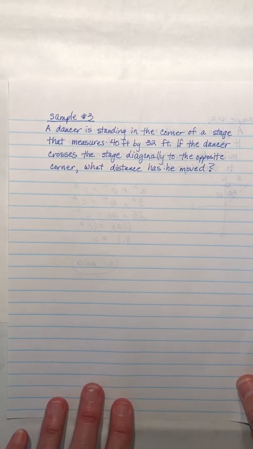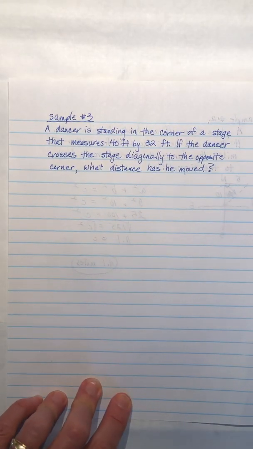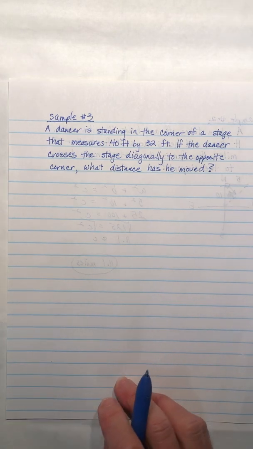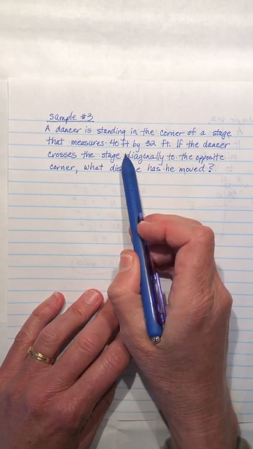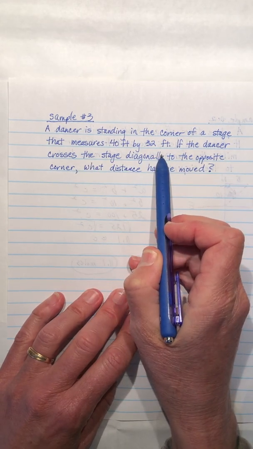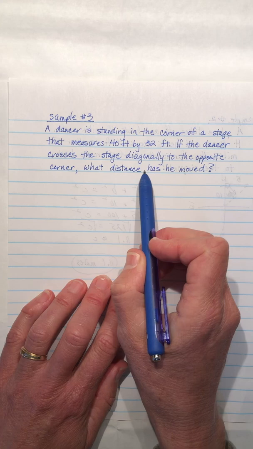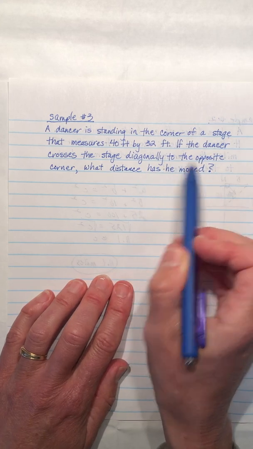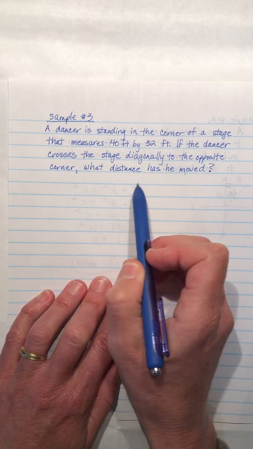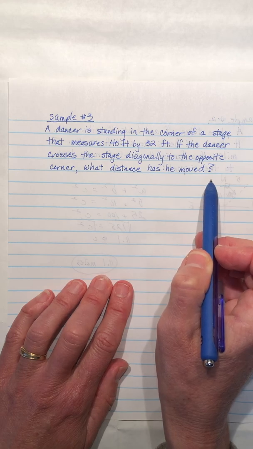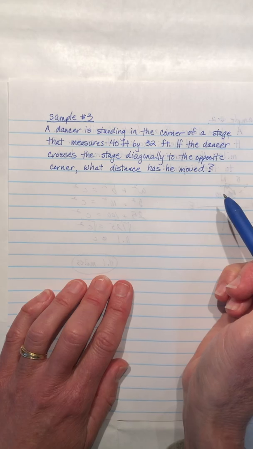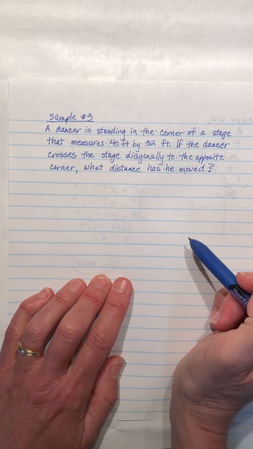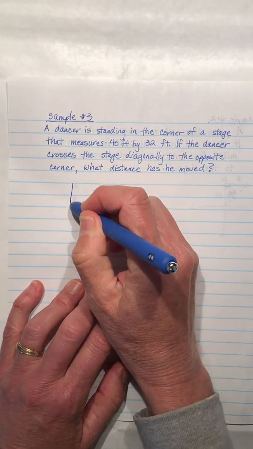It is right here. So this is a little bit different, but the exact same type of problem. So a dancer is standing in the corner of a stage that measures 40 feet by 32 feet. If the dancer crosses the stage diagonally to the opposite corner, what distance has he moved? So again, if the problem is describing something you can see and you are not given a diagram, you need to make a diagram.